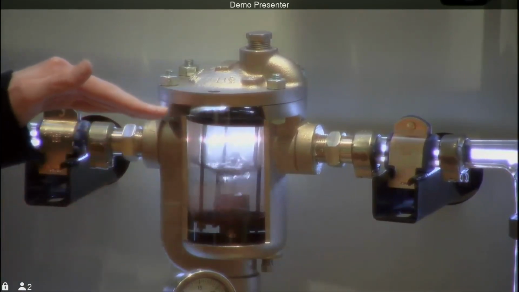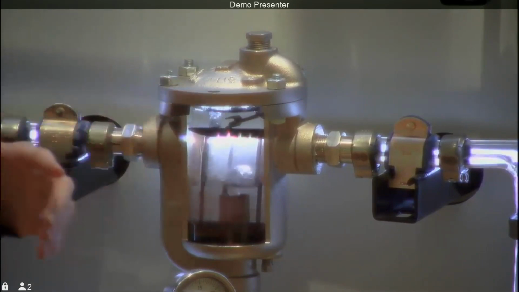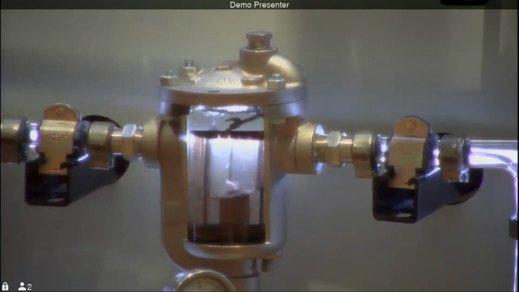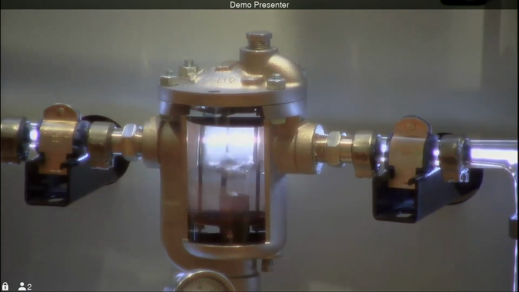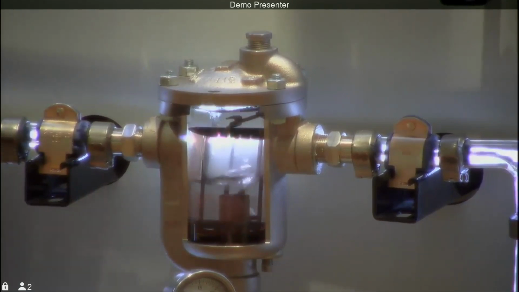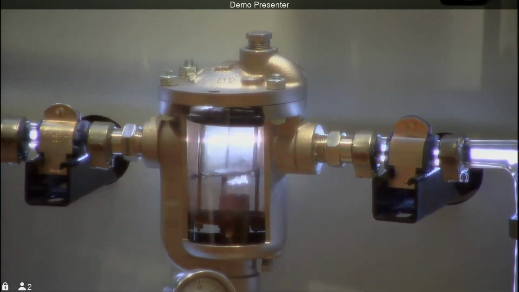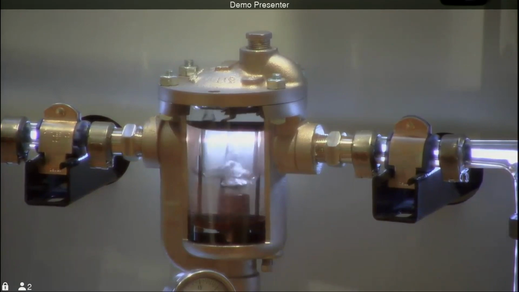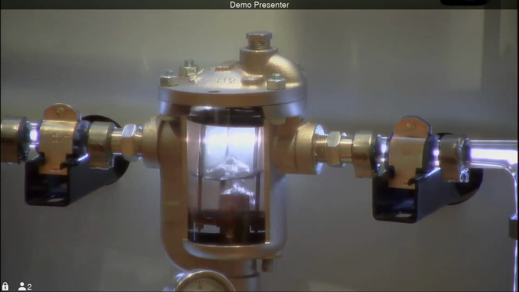There's a second one, which I briefly just mentioned, at the top of the trap, and that's what we call the prime. And the prime is just essentially the body of water that allows the bucket to move freely up and down. And if we lose the prime, then the bucket loses stability and the valve won't be able to properly seat and close off. So we'll end up failing open and blowing steam out to our return line.